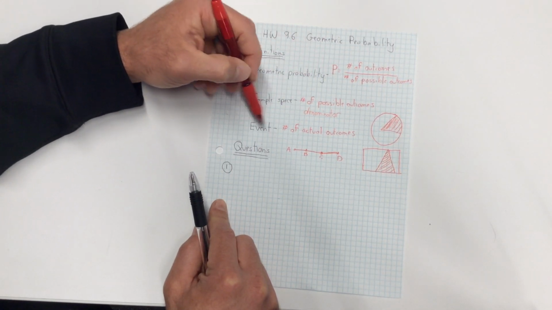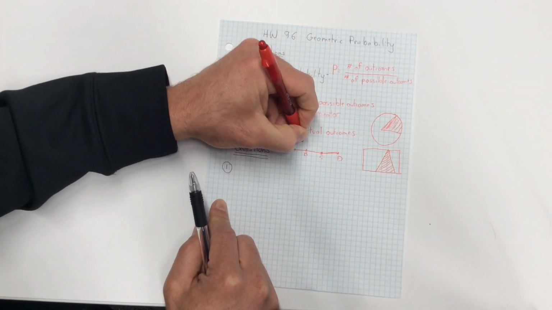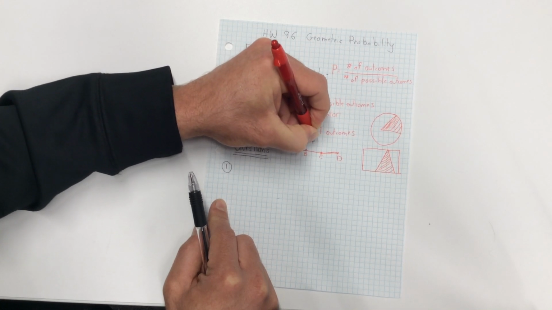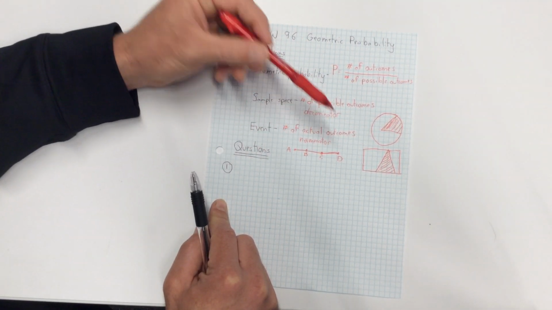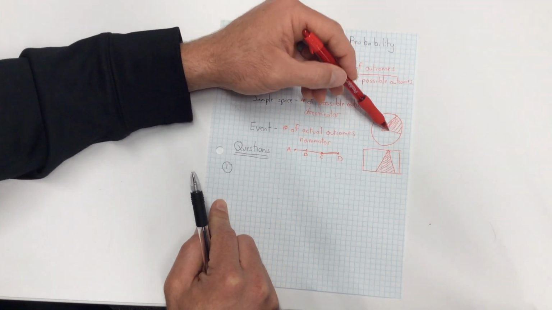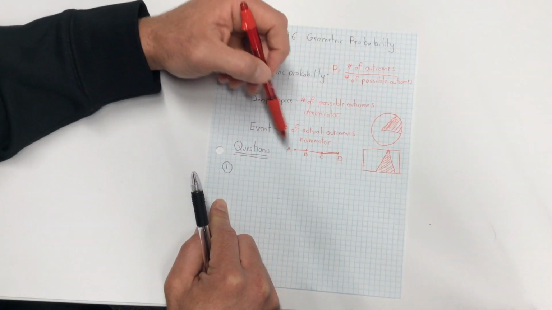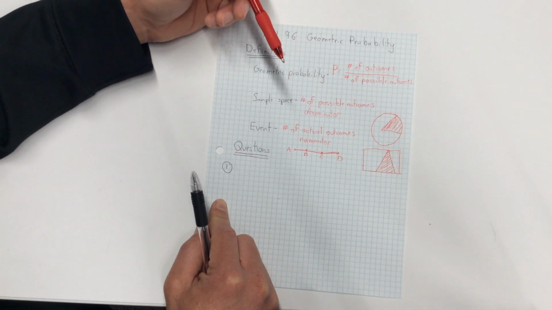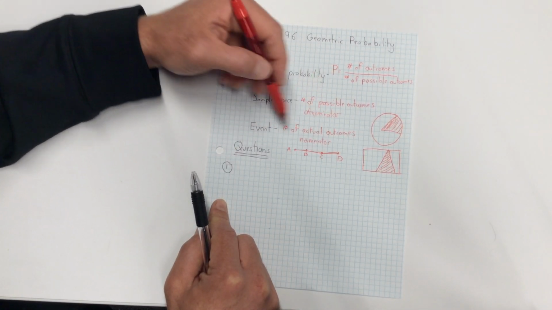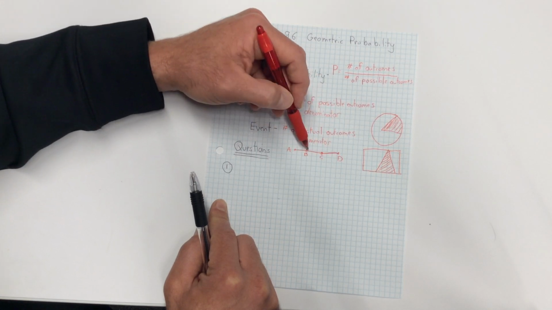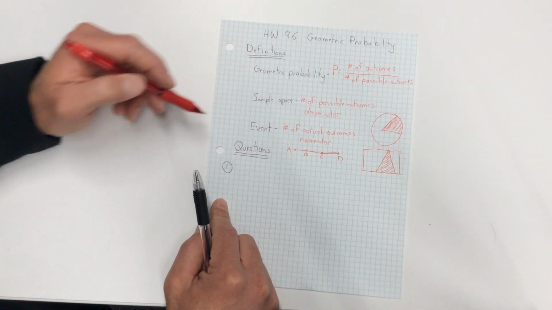Whereas the event is the numerator, the top, and that is the number of actual outcomes. That would be this shaded wedge here, this shaded triangle here, or whatever I selected for this number line. If I say the chances of hitting BC, then that becomes the event, or B to D, then that becomes the event. So this is the numerator.